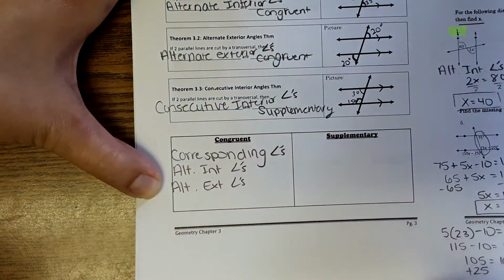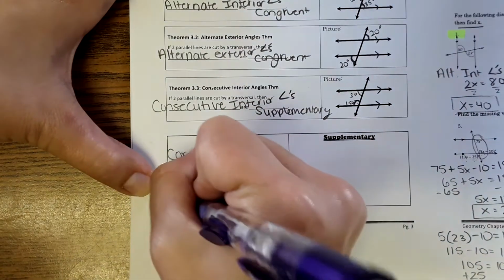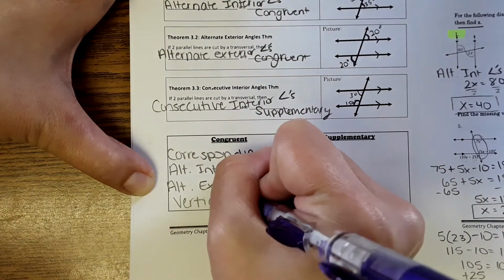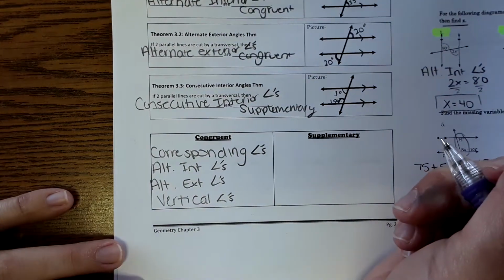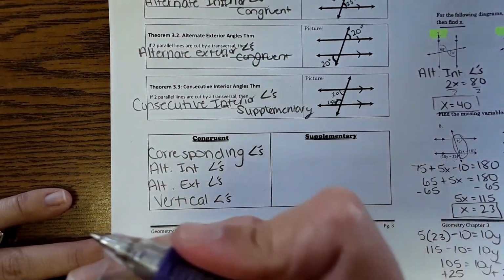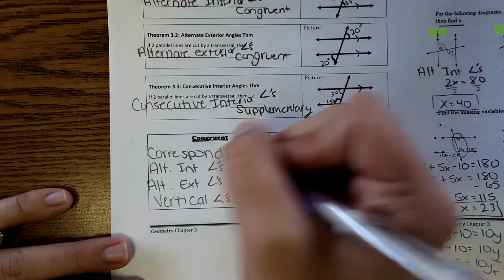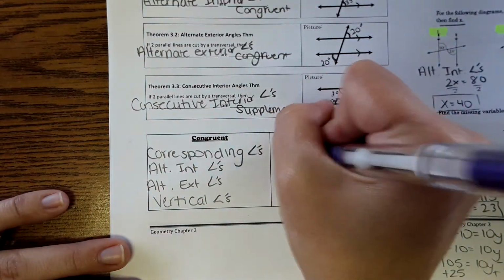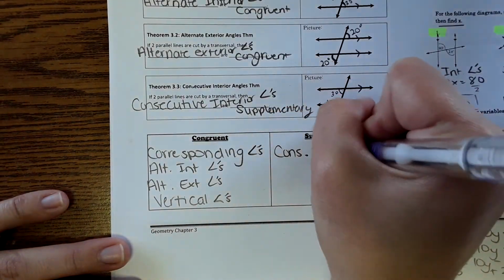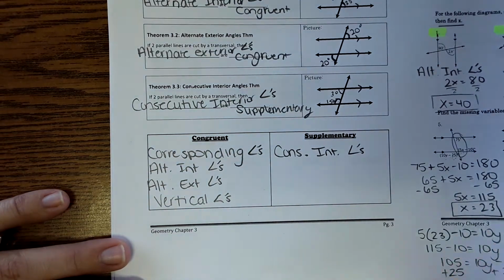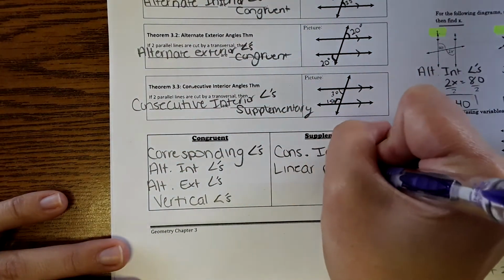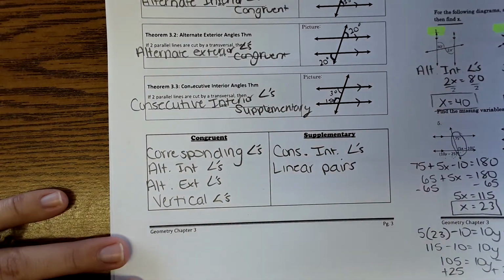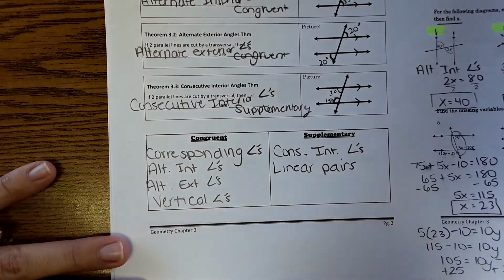And the other one that's not listed here is vertical angles are congruent. And then as far as supplementary, the consecutive interior angles are supplementary, as well as linear pairs.